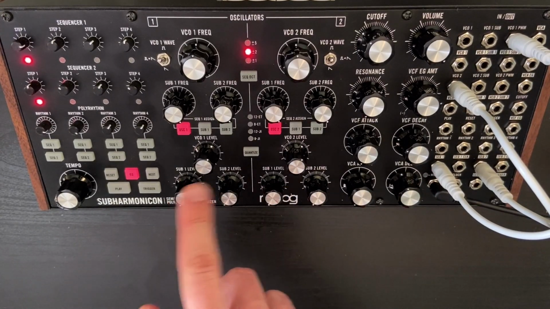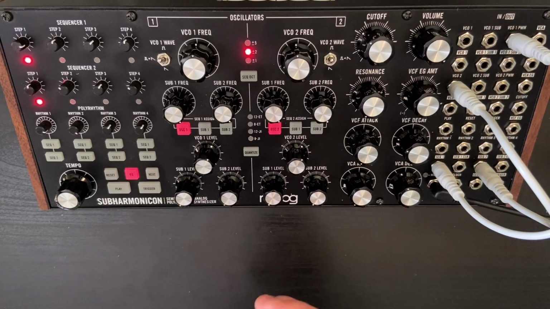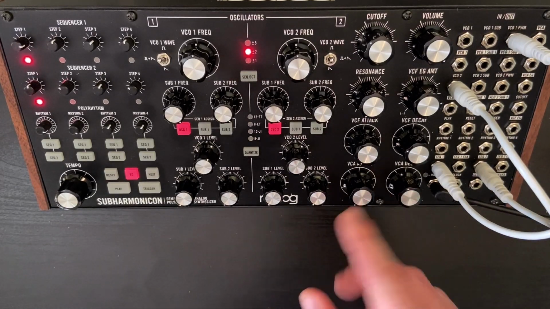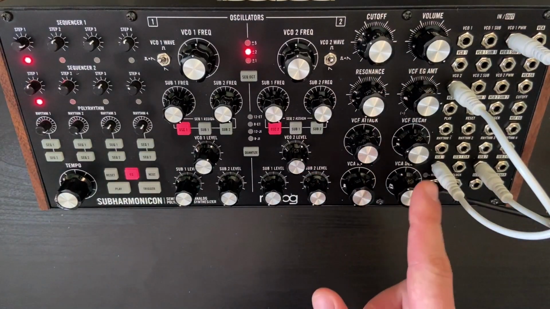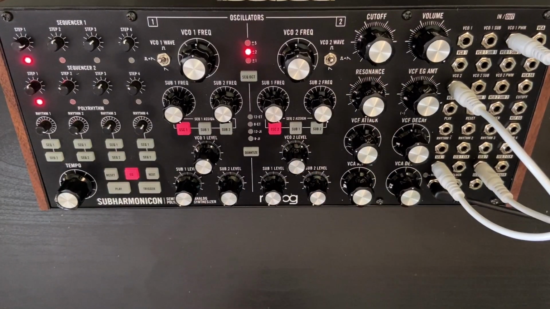We are using now only two oscillators without any subs. We can use this result for making classical Moog leads, basses, if we set filter and envelopes in a different way. I'll add some effects.